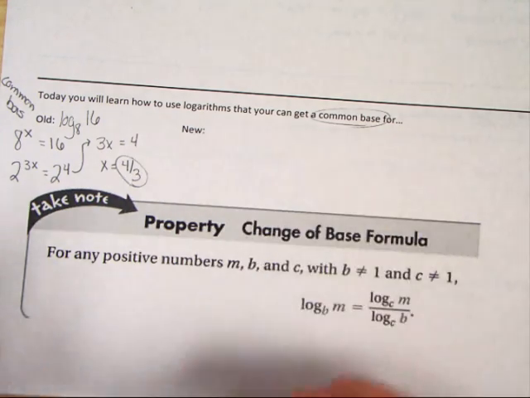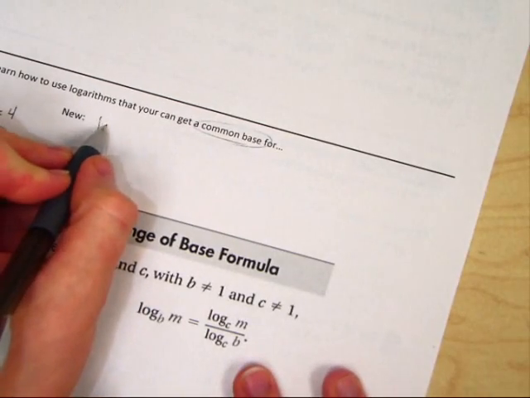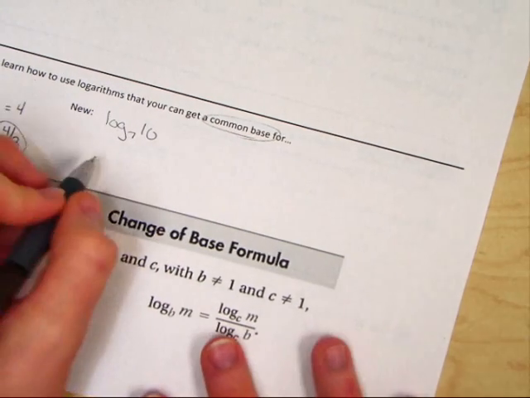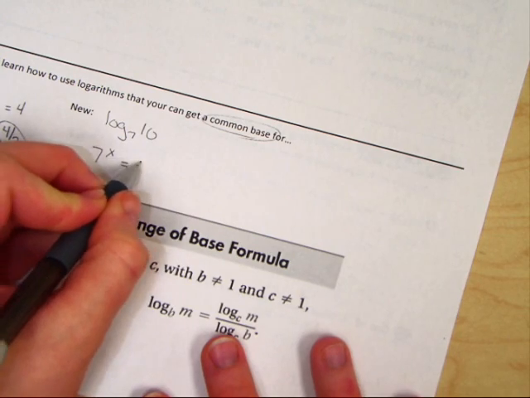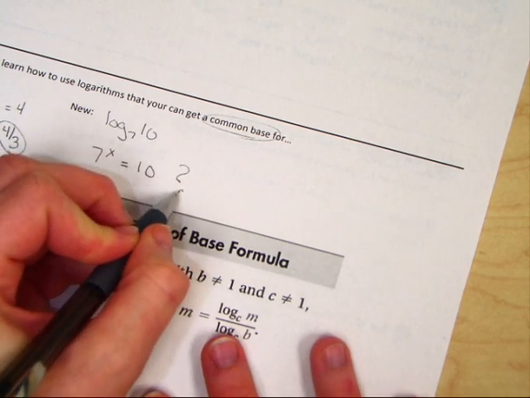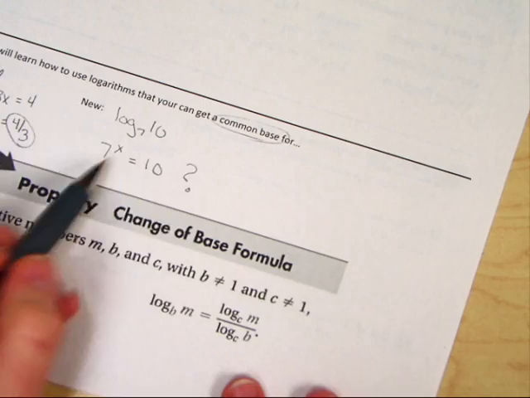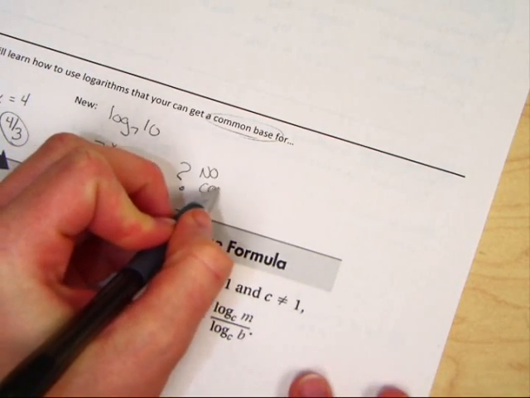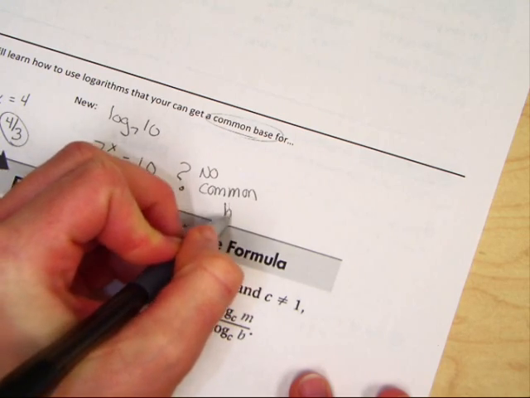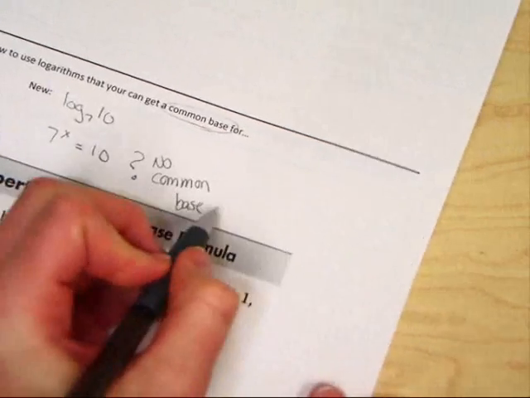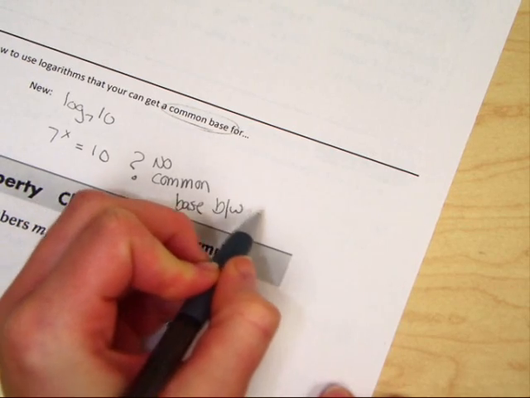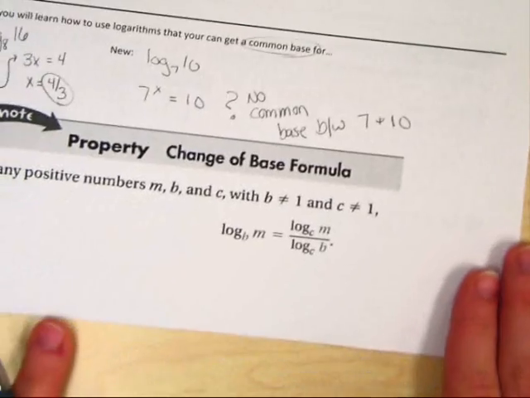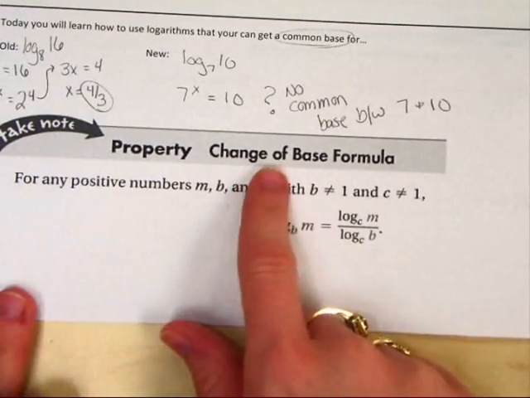But in the new problems today, you're going to have something like this, log 7 of 10. And you're not going to know what power of 7 gives 10. You have no idea how to solve for this because there's no common base between them. I'm going to write that down. No common base between 7 and 10.